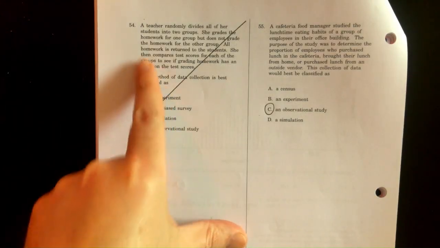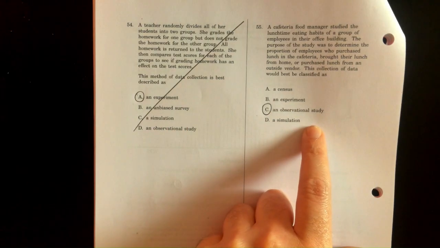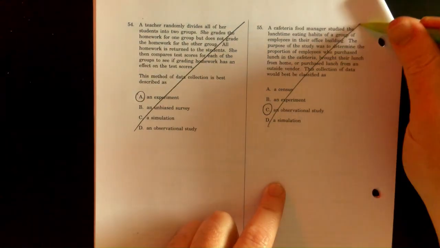We can skip question 54. We've already done that one. We can skip 55. We've already done that one.